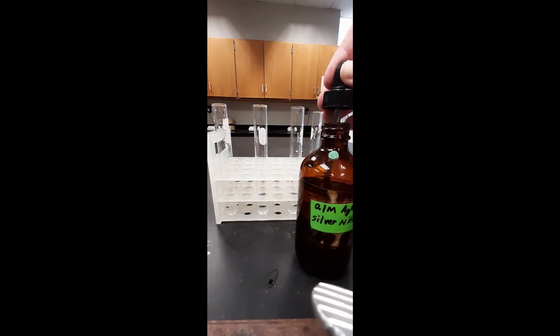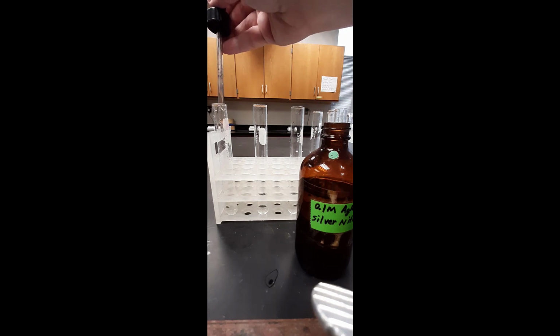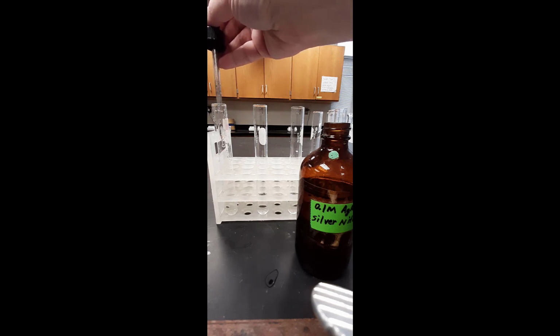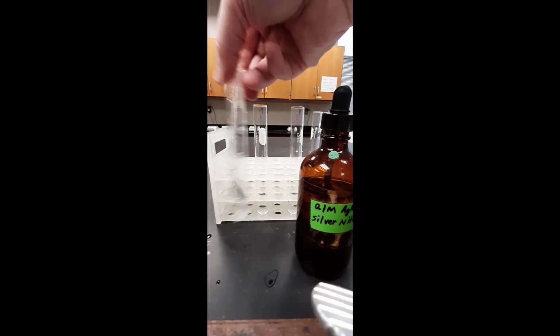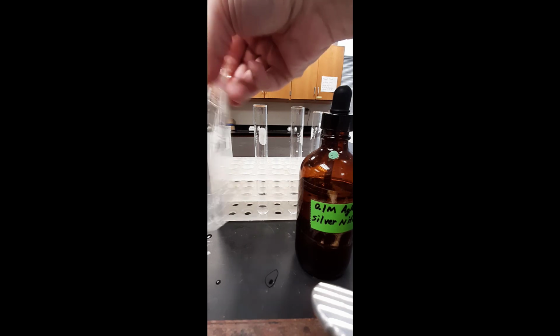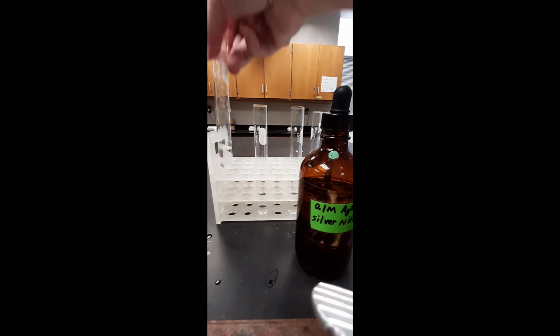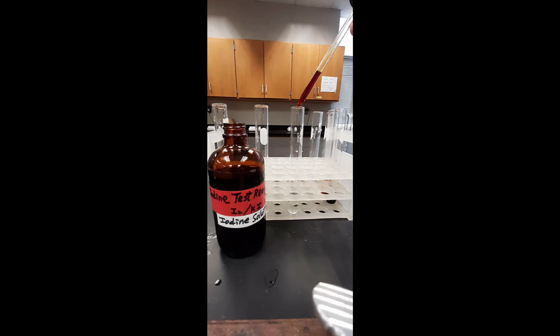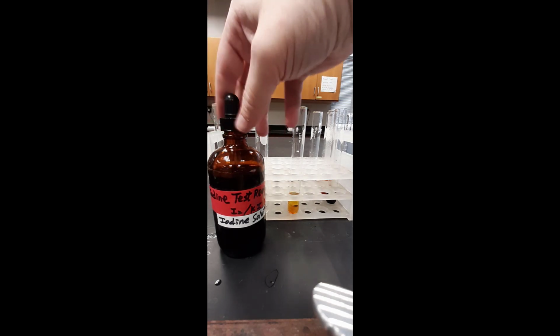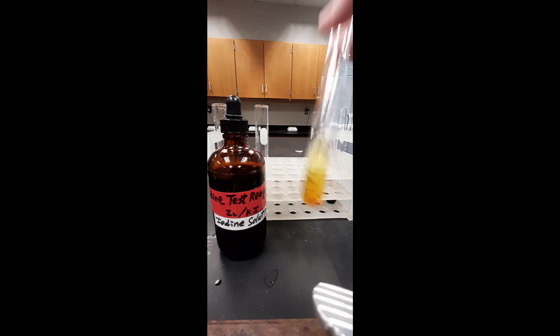And here we begin the time equals 0 minutes test. We start by adding the silver nitrate to a sample. So here's our chloride ion test. We next add the iodine solution to a test tube to test for starch. And here is the result of the starch test.